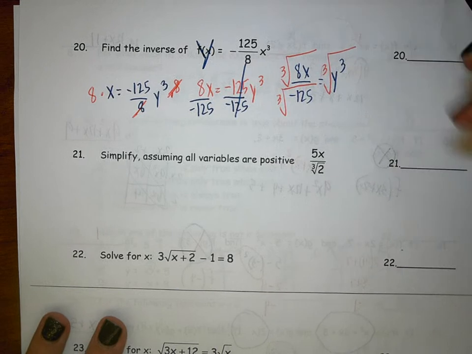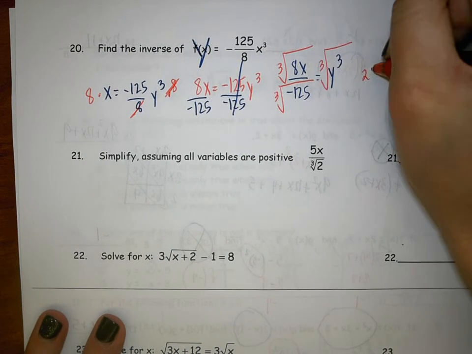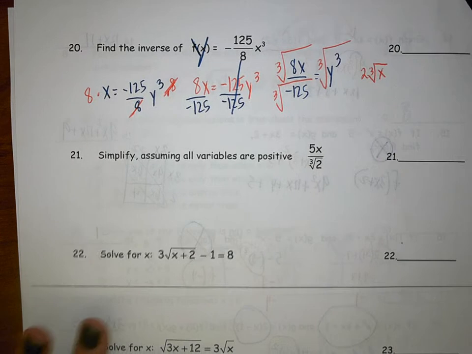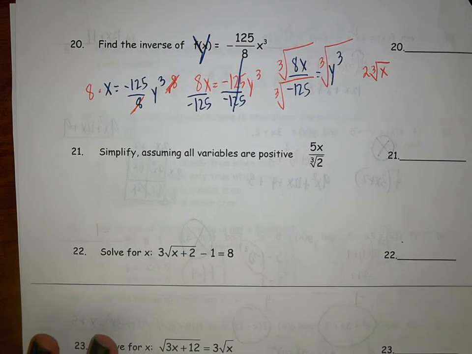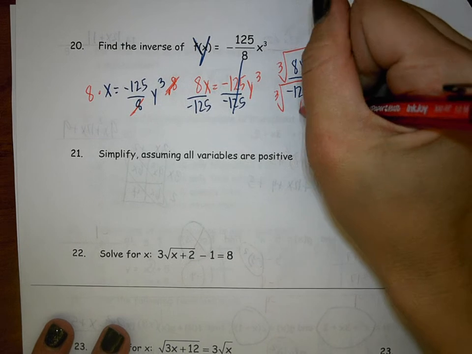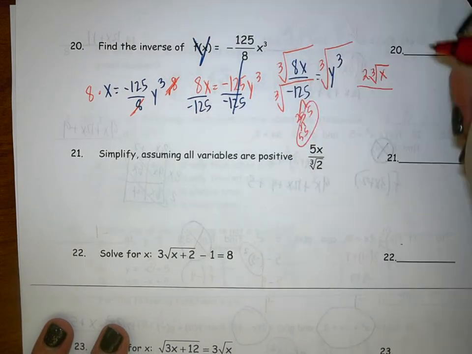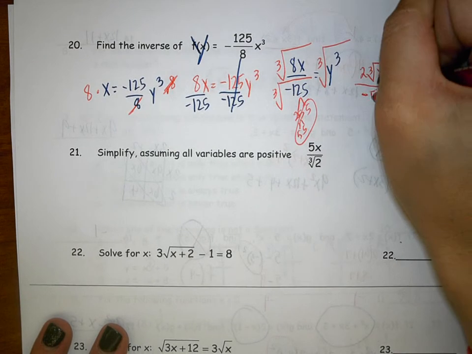So we get 2. Can I take the cubed root of x? No. So I have to write that as the cubed root of x. I could bring out the 2, but I have to leave the x. And what is the cubed root of negative 125? Negative 5. Good, because that becomes 25 and 5 and 5 and 5. And because there's a negative, it's negative 5. And that's it. That's your answer.